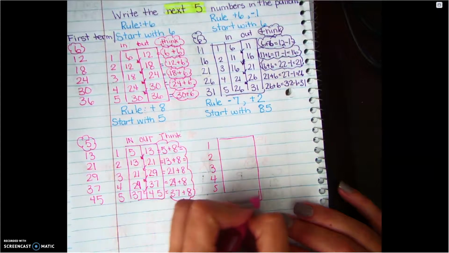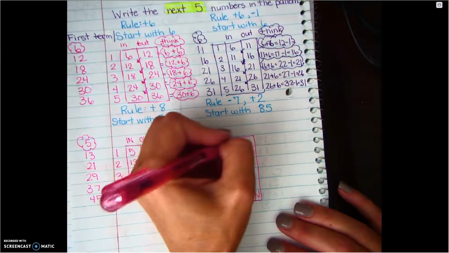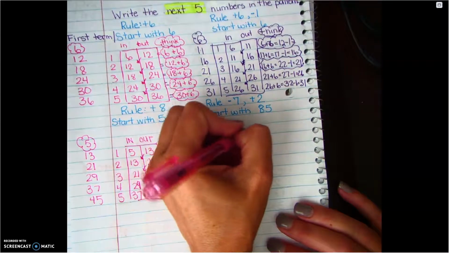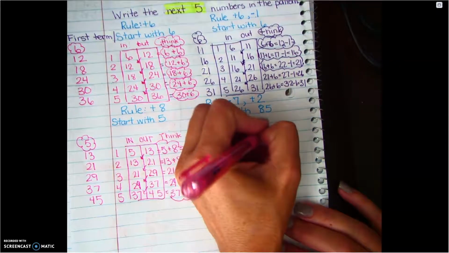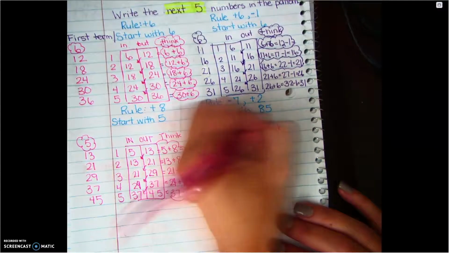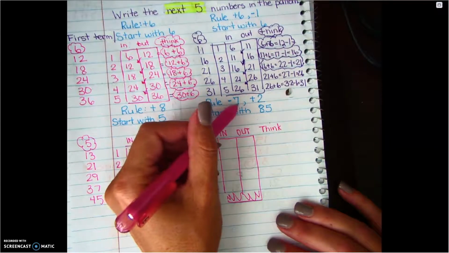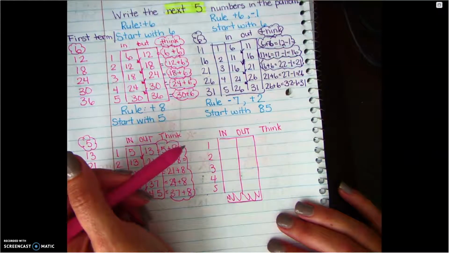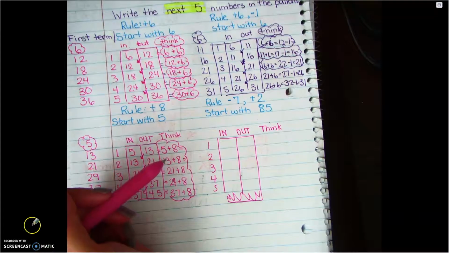Uh-oh, I went too far down. And have my in, my out, and my think. You're going to subtract 7, add 2, and you're going to start with 85. We'll check it in class tomorrow.